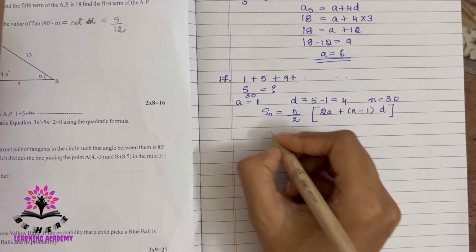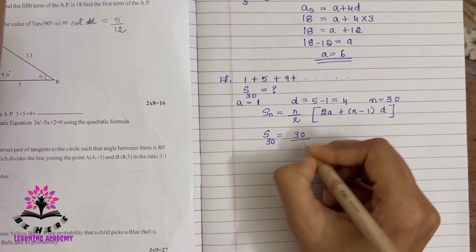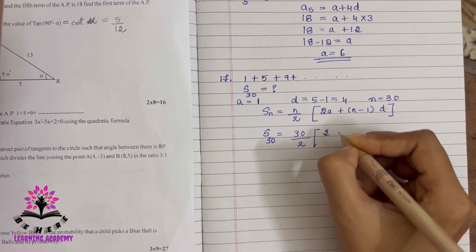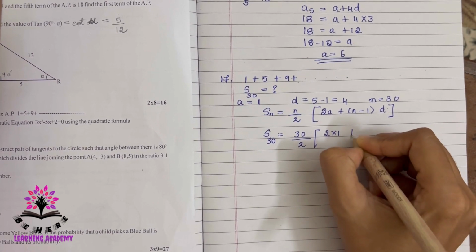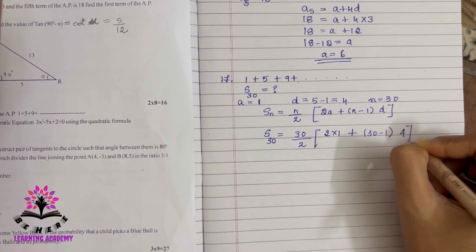So S30 is equal to 30 by 2, 2 multiplied by 1 plus 30 minus 1 into 4.